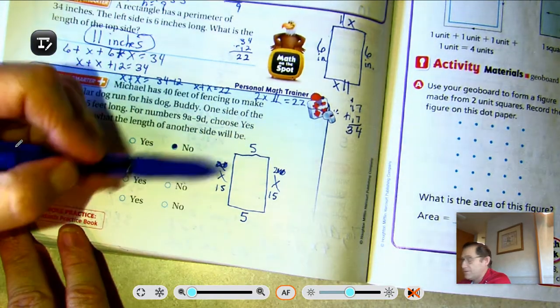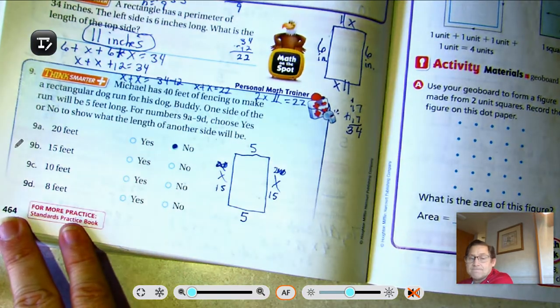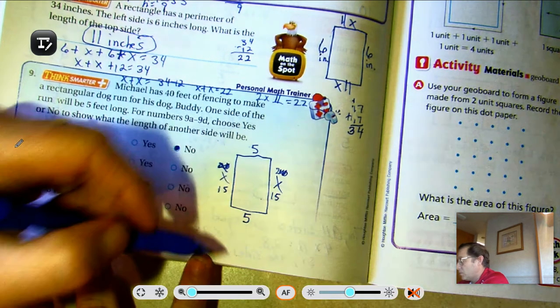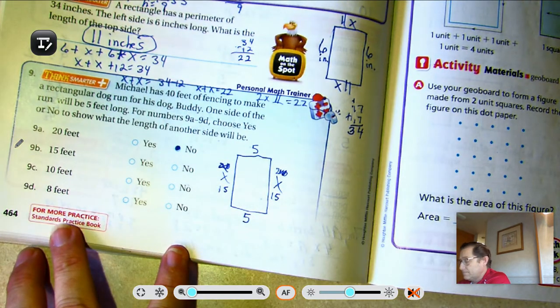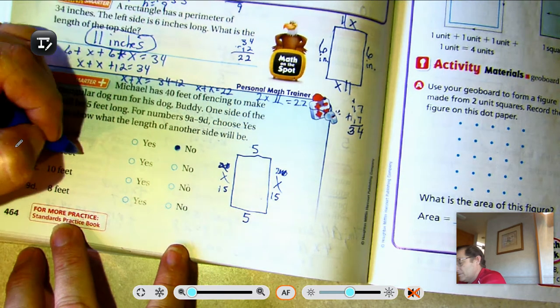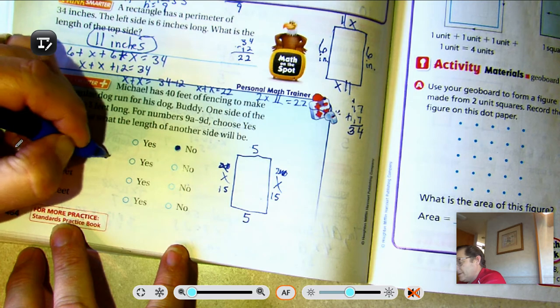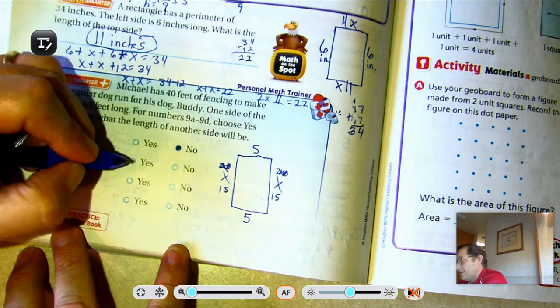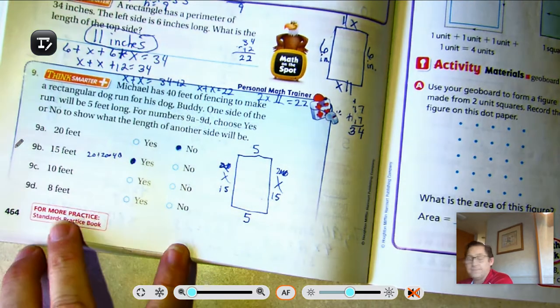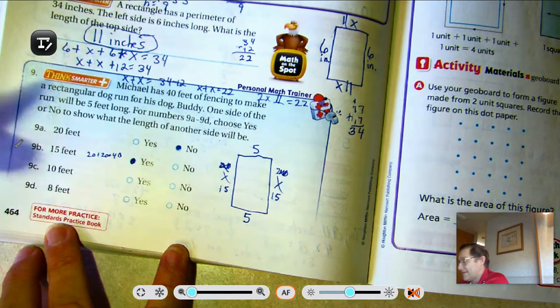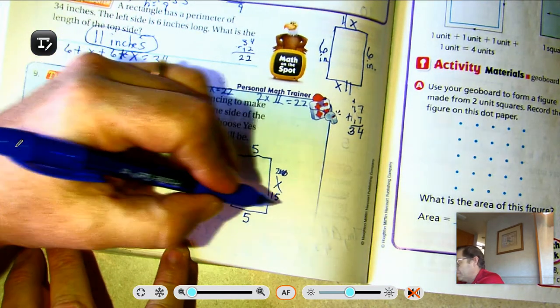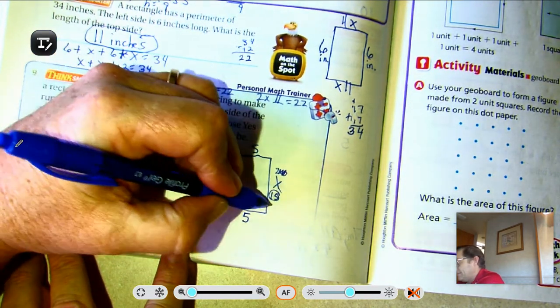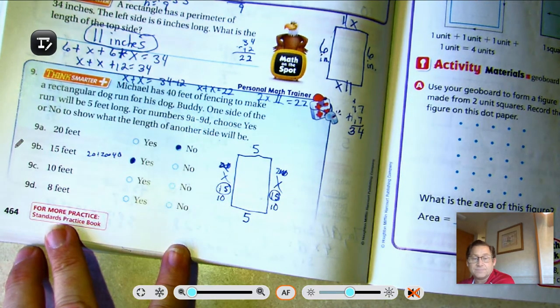Let's see. What's 15 plus 5? 5, 10, 15, 20. 15 plus 5 more is just 20. So 20 plus 20, that's 40, right? So yes, that works. Okay. How about 10? Can I put 10 as the missing sides?